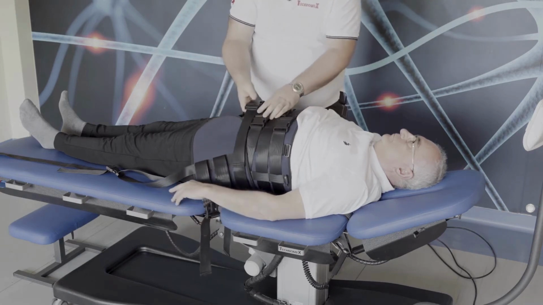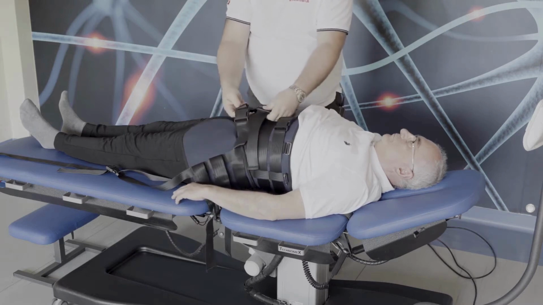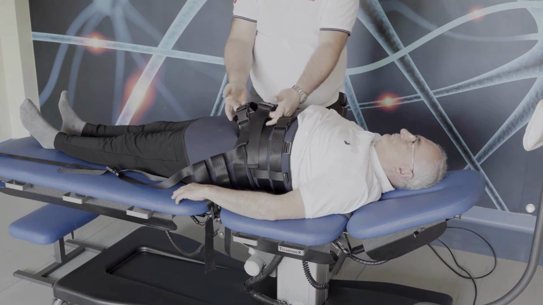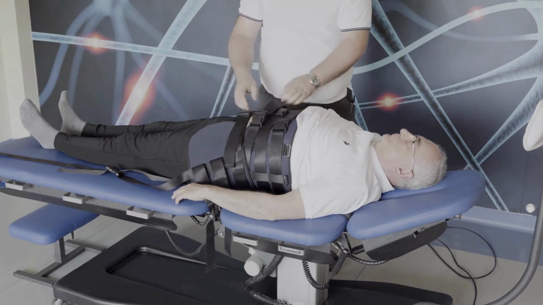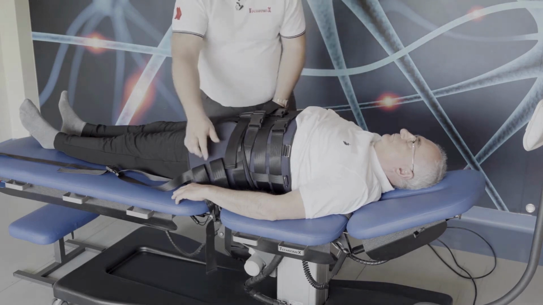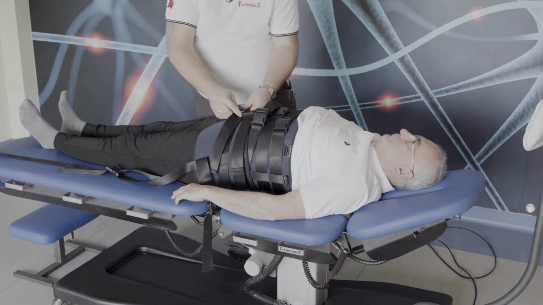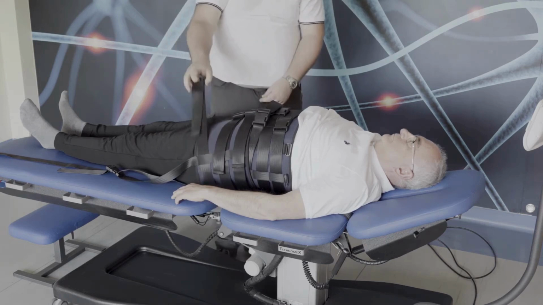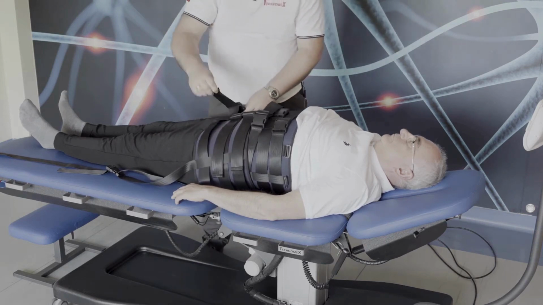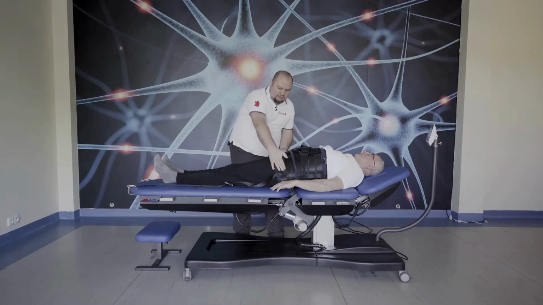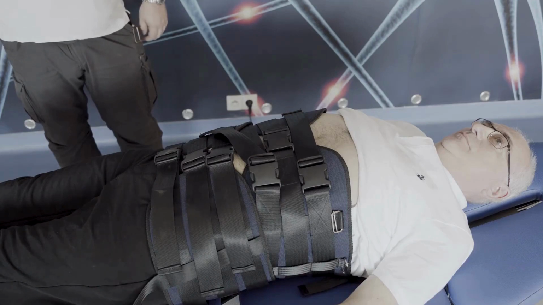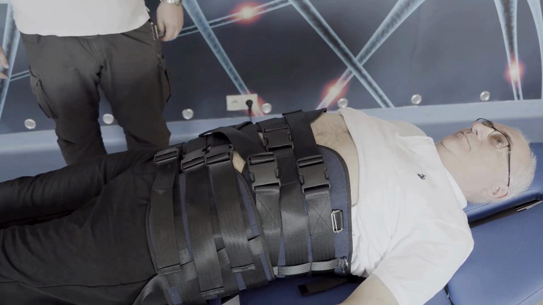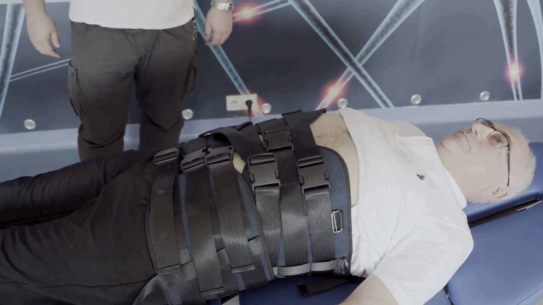It's not a problem if the strips are not crossed. This way is the problem. If they are not crossed, it's okay. Also, the lowest strip of the lumbar belt may not be tight if there is a problem with the hips. 2 of them will be enough.